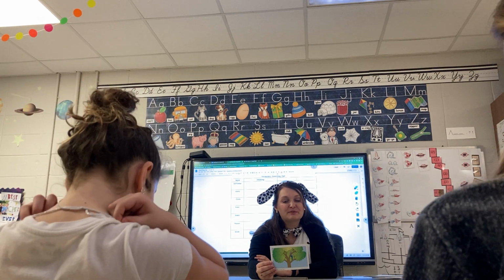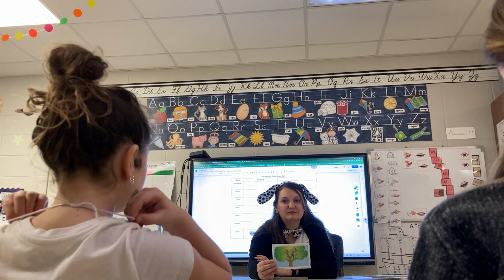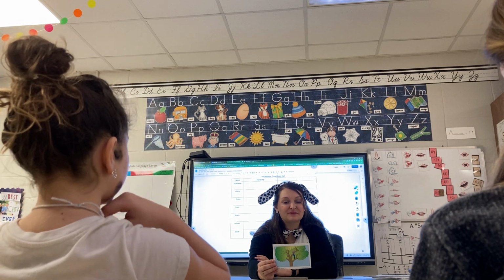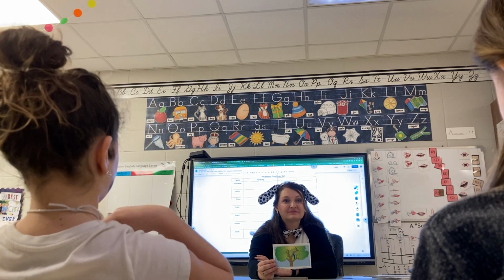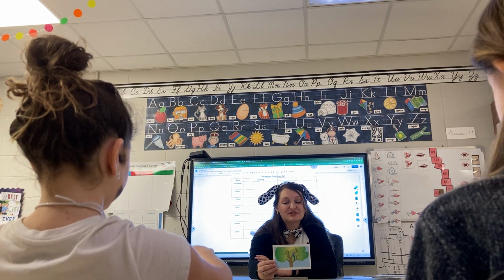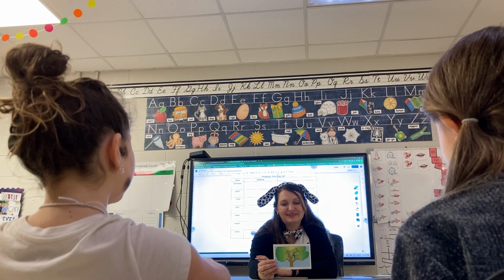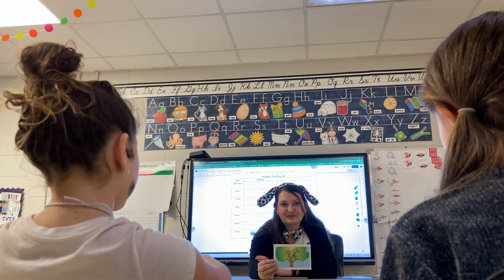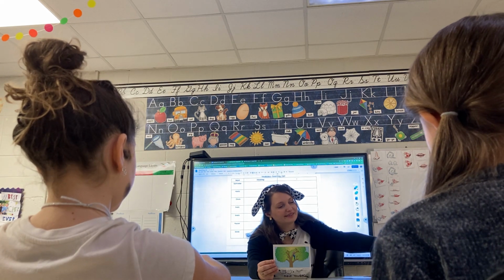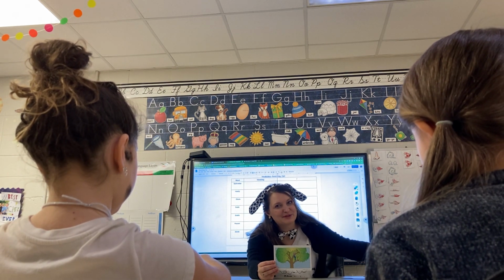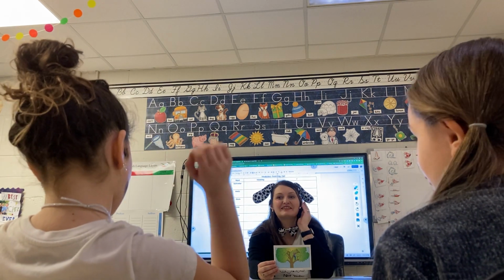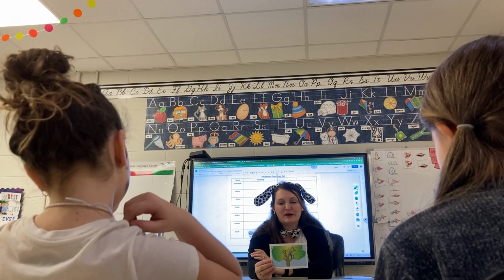Is the boy dressed appropriately to climb a tree? Yes. He's wearing what? Blue jeans and a t-shirt. Are the branches strong? How do you know? Because he's not falling in the picture. And the branches aren't what? What happens when you pull on a branch? It bends down. Is this one bending down?